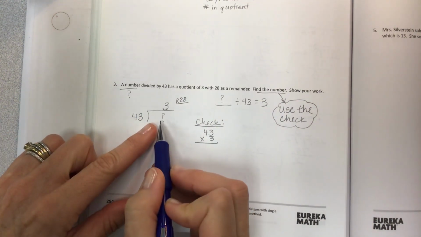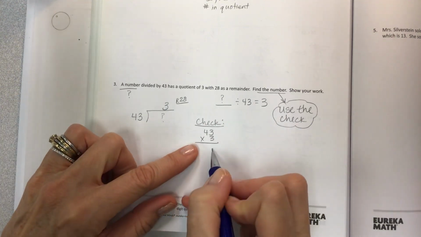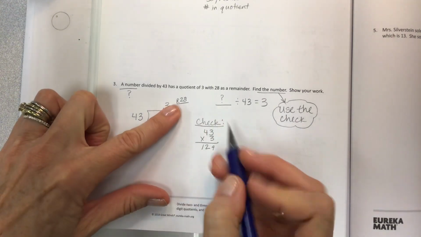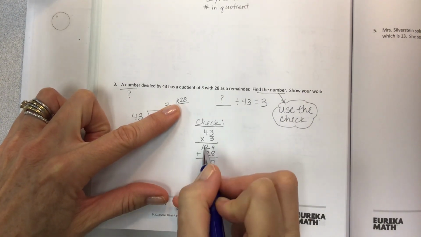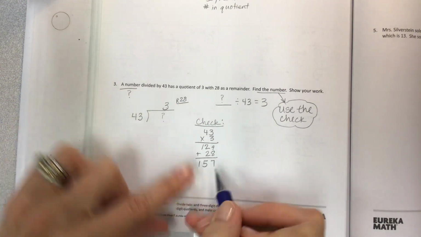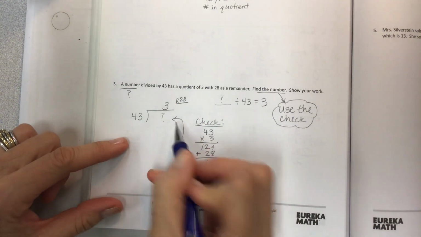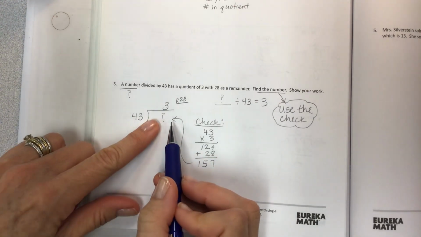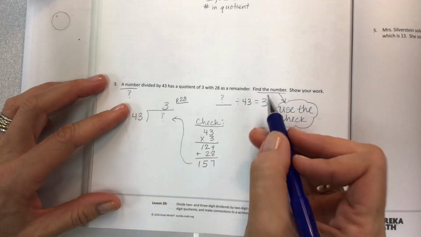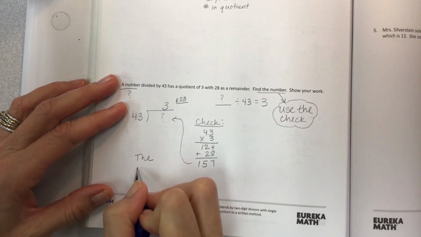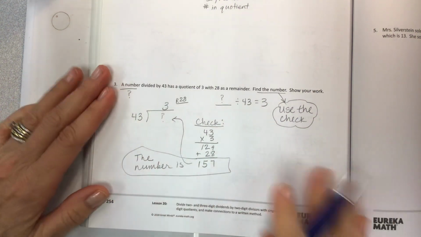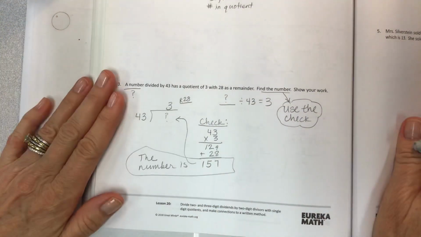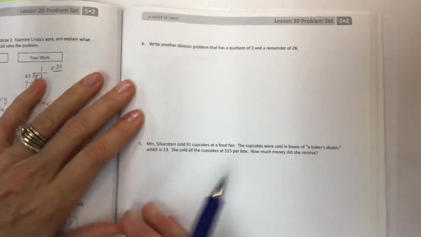Now, we don't have anything to know what it is, but I can certainly work my way back. 3 times 3 is 9, 3 times 4 is 12. Don't forget to add the remainder. 9 plus 8, 17. 2 plus 2 is 4 plus 1 is 5, and then the 1 comes down. So this mystery number that I would compare with would end up being 157. So the number is 157. Okay, and then we showed our work and we explained that we're supposed to use the check. There are only 2 more. Fear not, we're almost done.